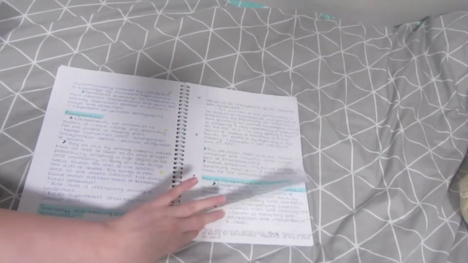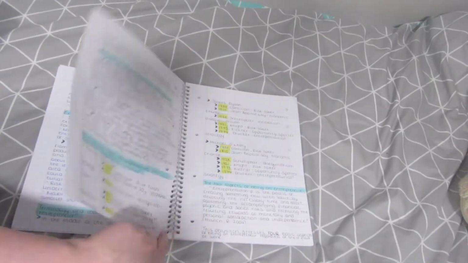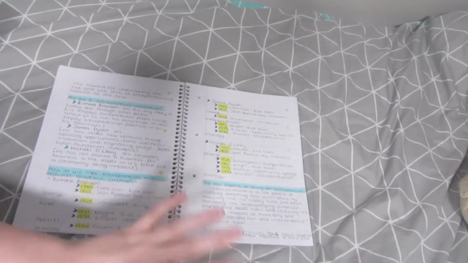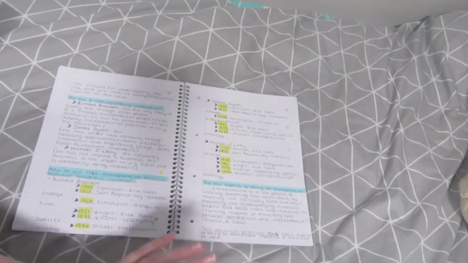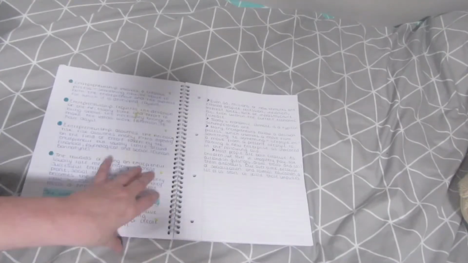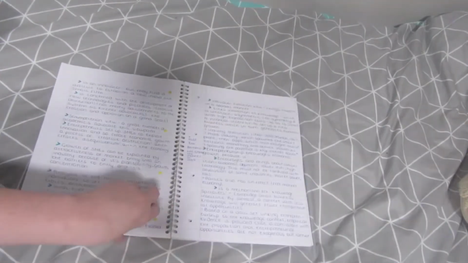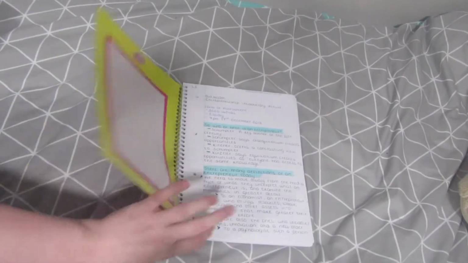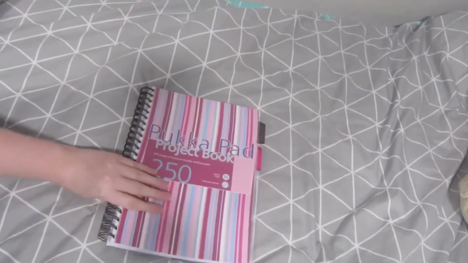My system still stands that I am someone who works off black or blue ink, but red and orange are my examples. So if you ever see red or orange, I don't think there's either colour in this one, it's in another one. But if you ever see red or orange, it's because I've got examples. So I think it's this one that there's orange in.